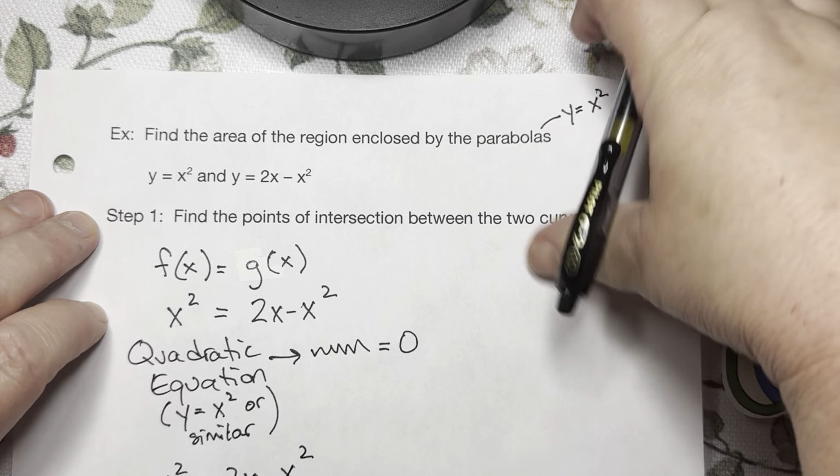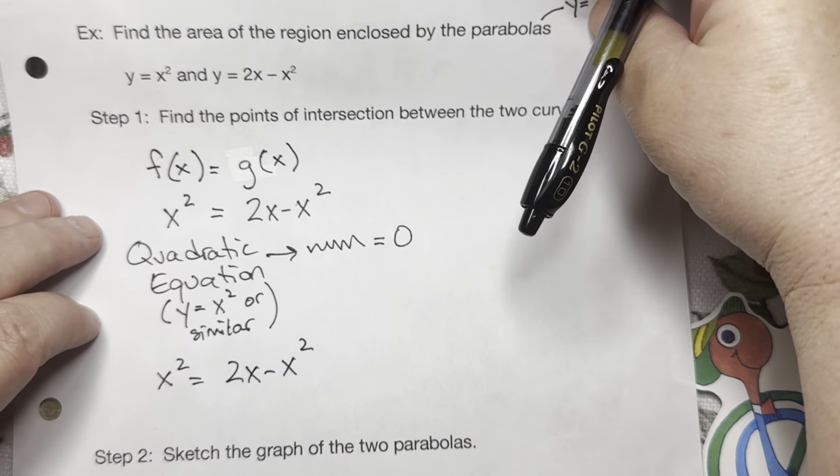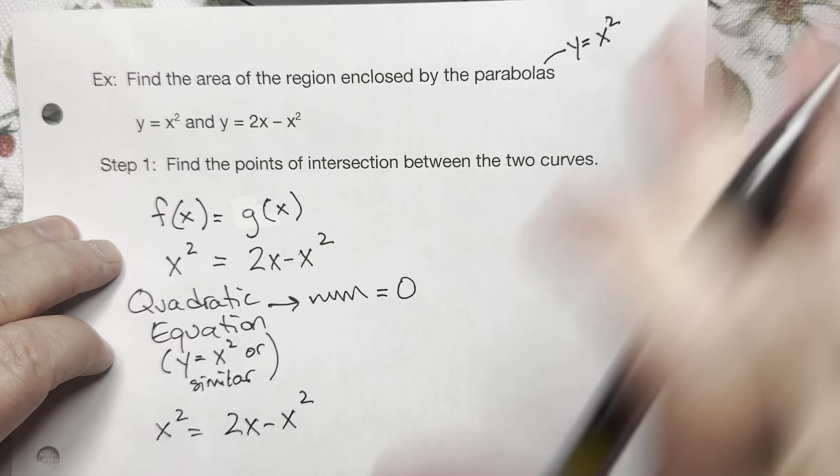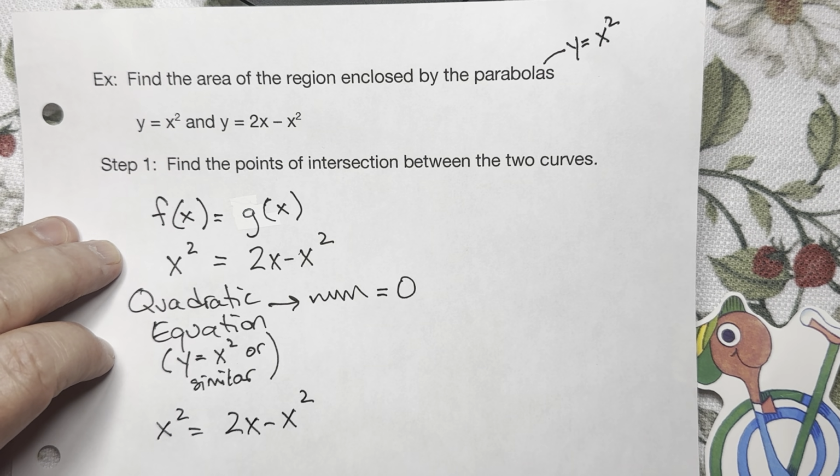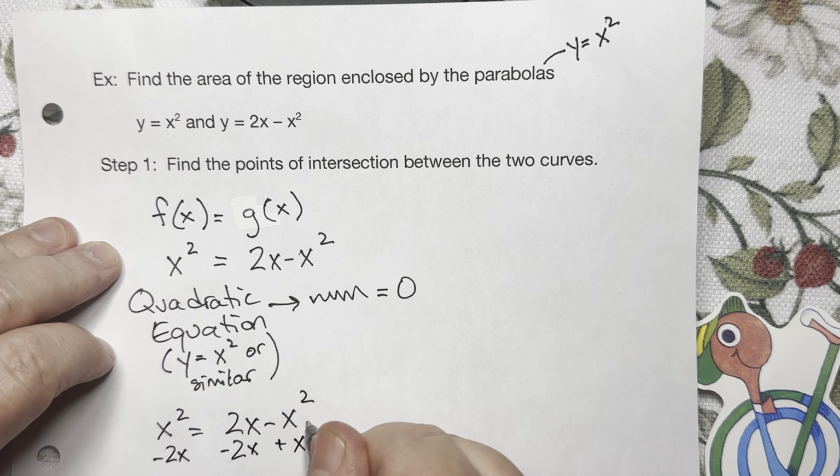Can you guys see this? You can't quite. Let me scooch it up. Sorry. Don't look at step 2. You don't need step 2 yet. Step 1, I'm going to go ahead and subtract the 2x from both sides. And I'm going to add the x squared on both sides.